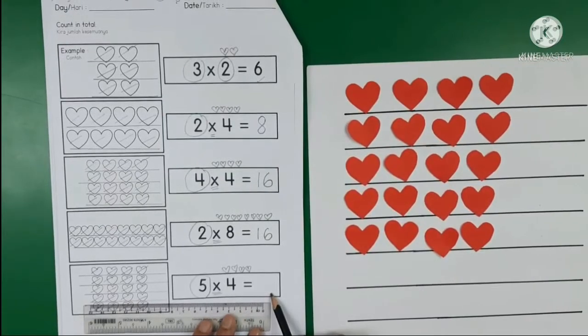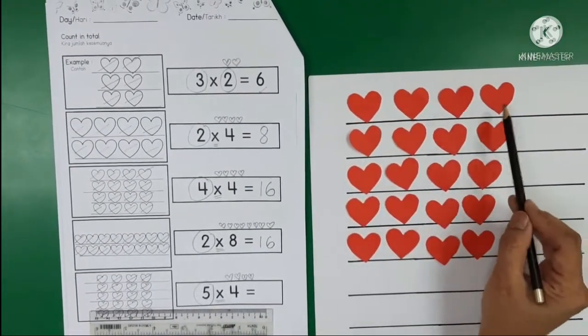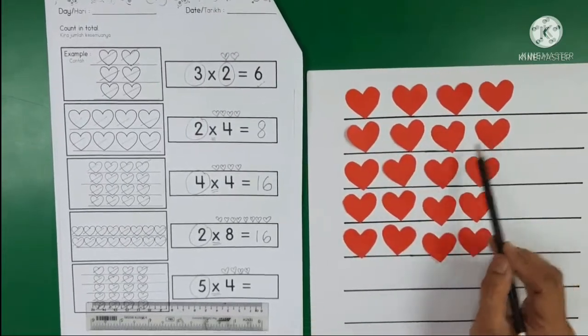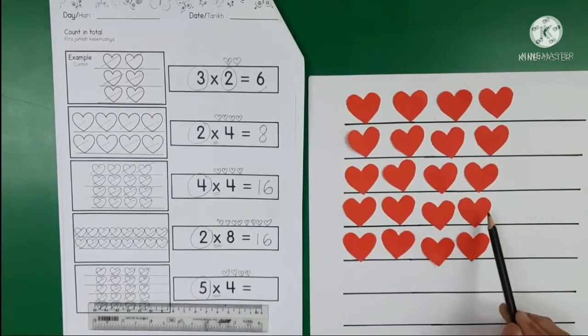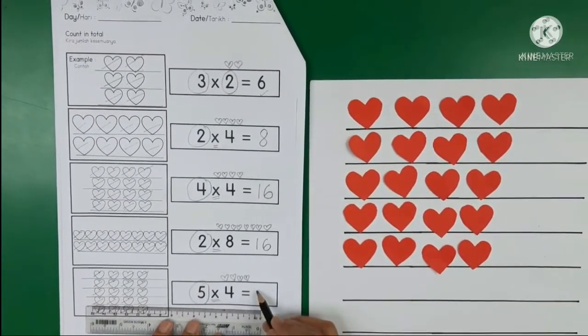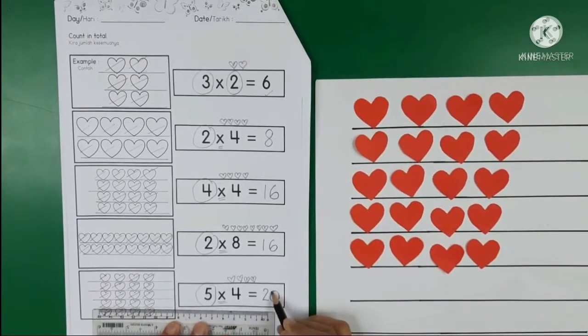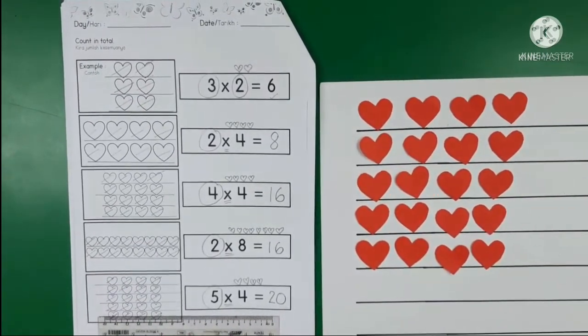How many hearts do we have in total? Let's count. 1, 2, 3, up to 18, 19, and 20 hearts all together. 5 times 4 equals 20.